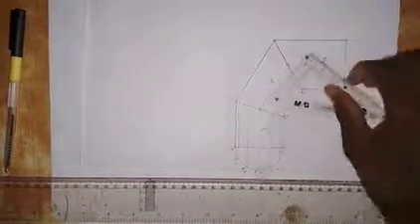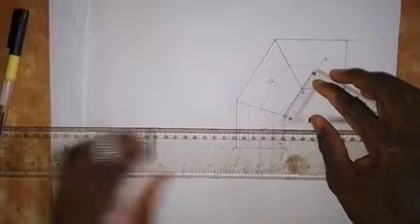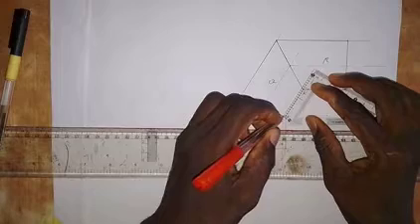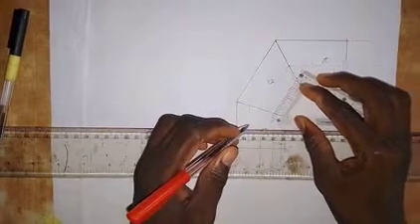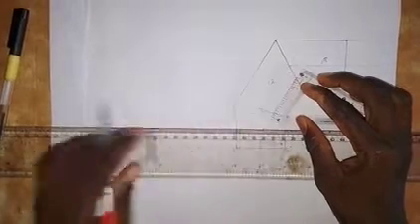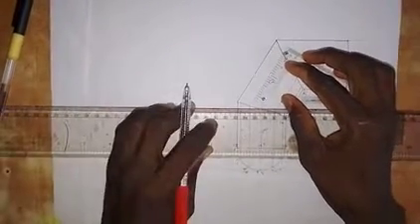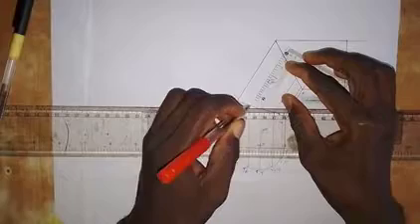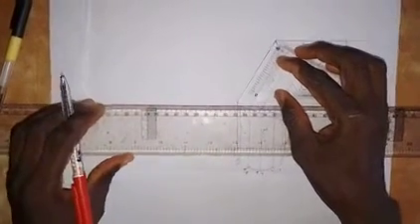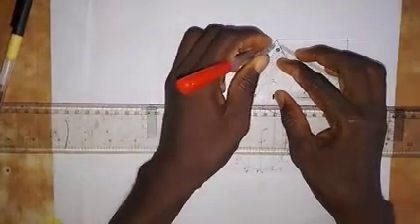Alright, so we have this then. With my 60-degree set square, I'm going to transfer this point. I'll transfer this here, and I will also transfer this point here, and then this point, I'll transfer it here, and then this one, I'll transfer it here. Alright, so we have this.